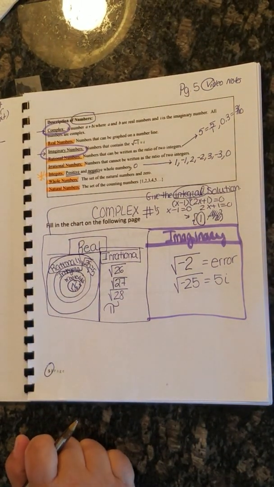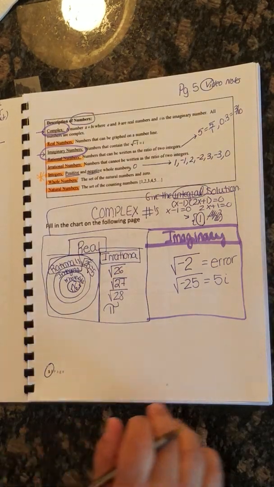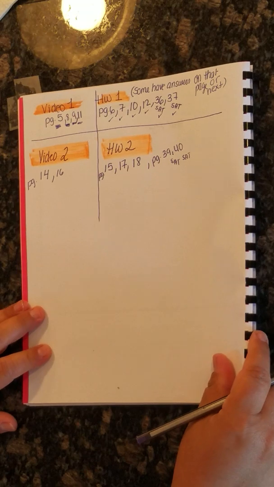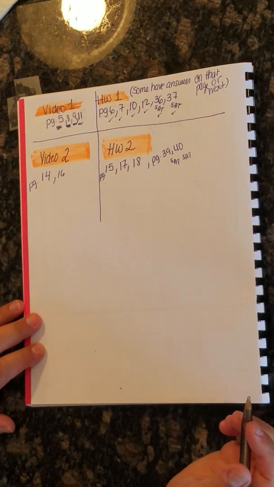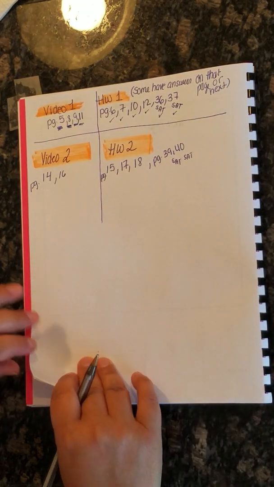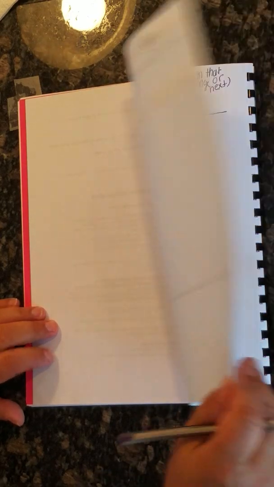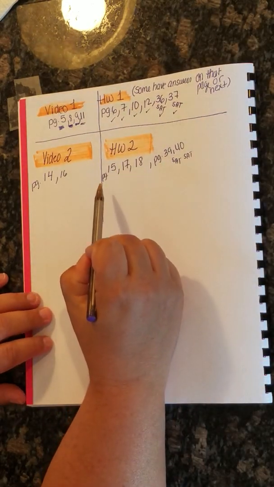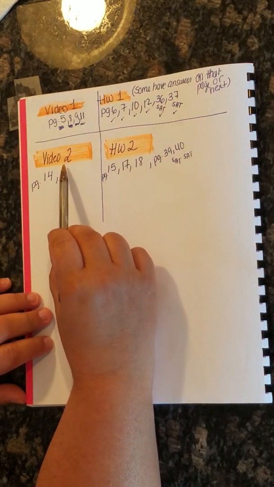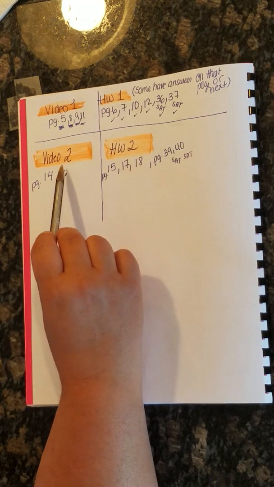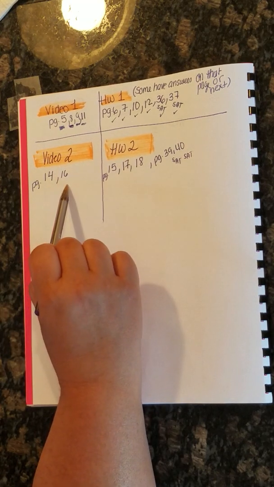I'm ready for video number 2 and to assign homework number 2. So, I just put this on a blank page somewhere. You don't have a number on this page, but it's after page 4. I will put this in the Google Classroom. The video notes today will be on page 14 and page 16.